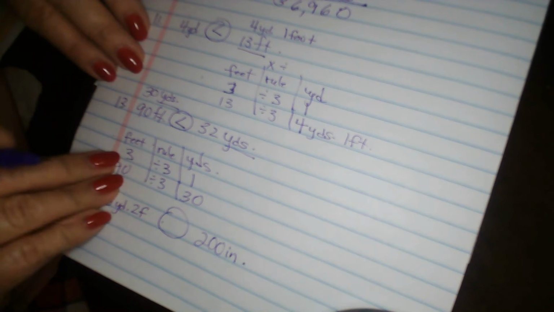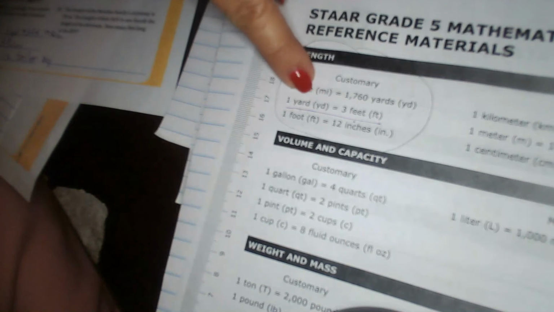Number 15, I have 5 yards and 2 feet. And I'm looking at the 200 inches. All right, so now I have to convert, right? So let me just go to the inches and move that up to yards. It can go either way. If I want to take the yards to inches, I can do that too. So it doesn't make any difference. If you want to do the yards to inches, we can do that.